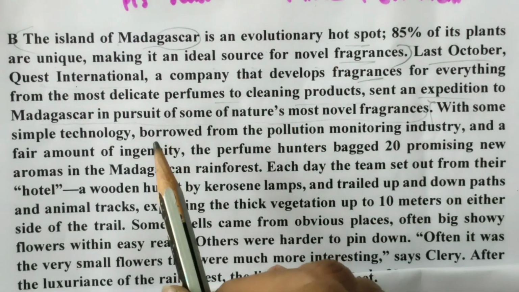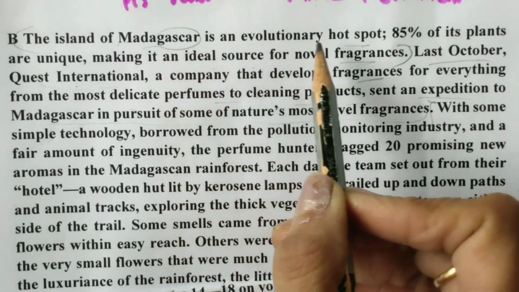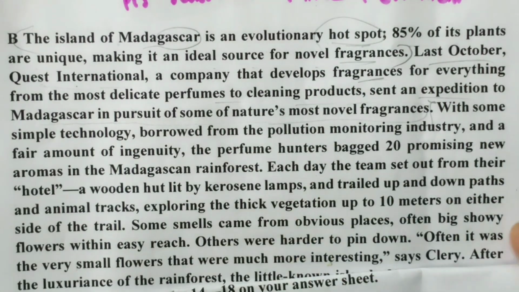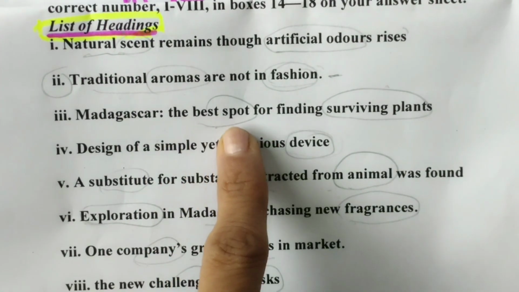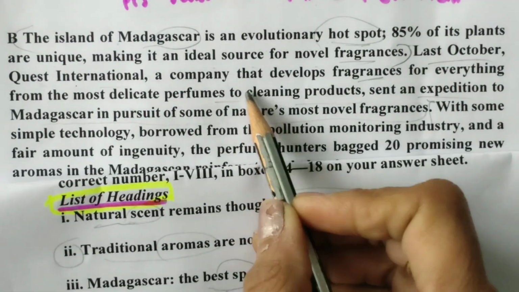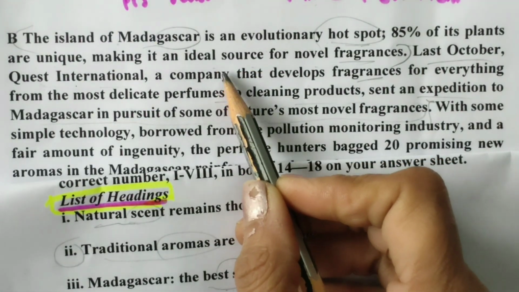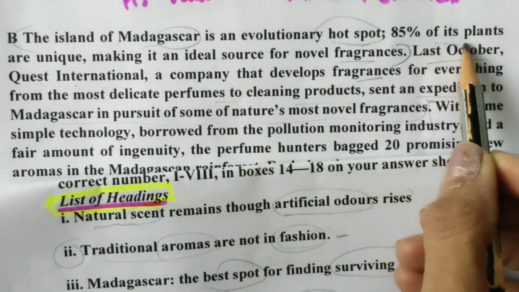Now I have got the first thing in the first line. Madagascar, it is a hot spot. Okay, so they were talking about Madagascar, the best spot for finding surviving plants. So they are talking about everything here. Ideal source for novel fragrances, 85% of its plants.